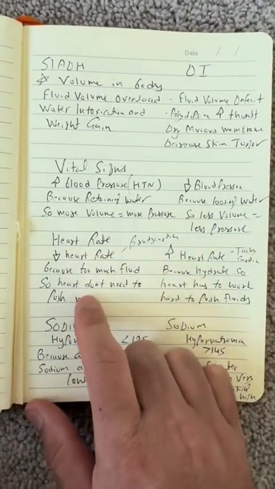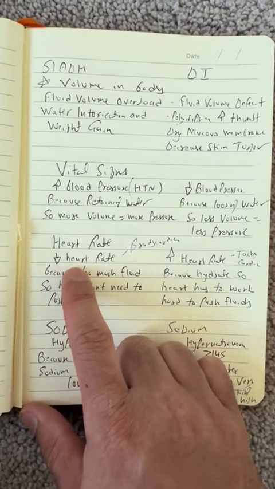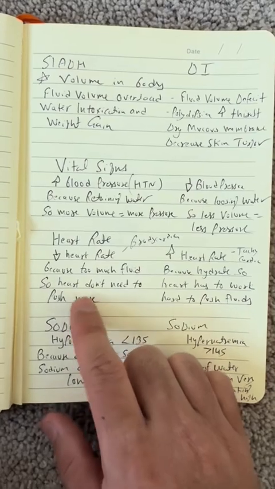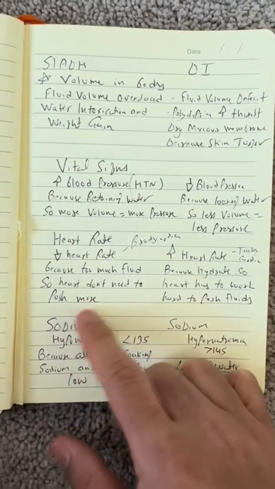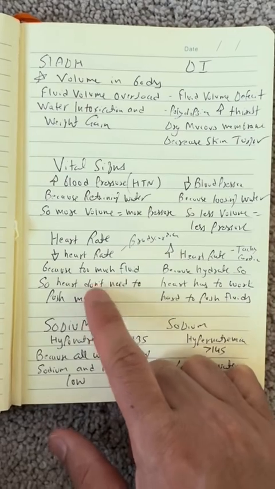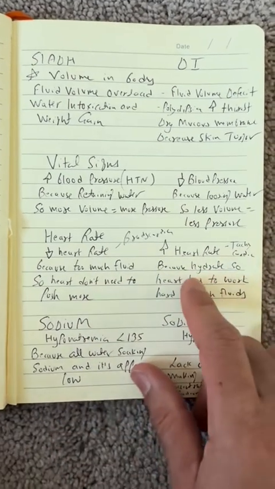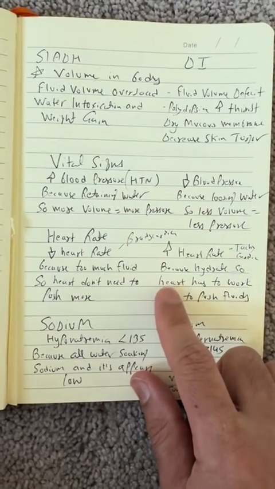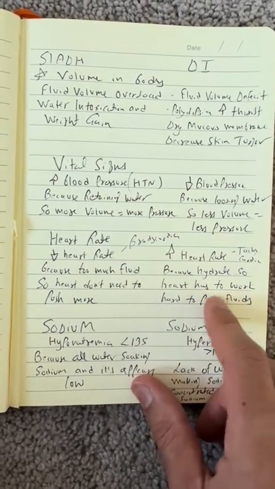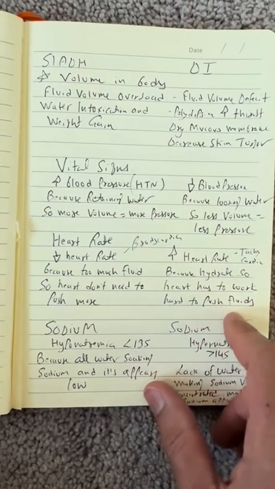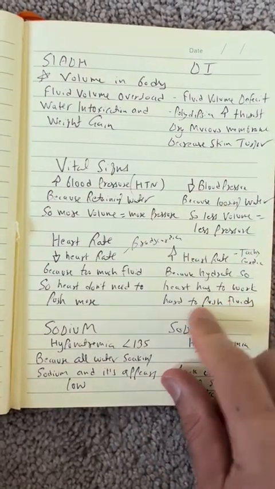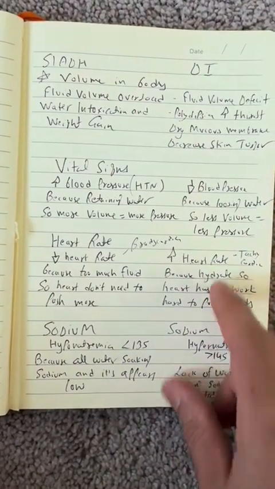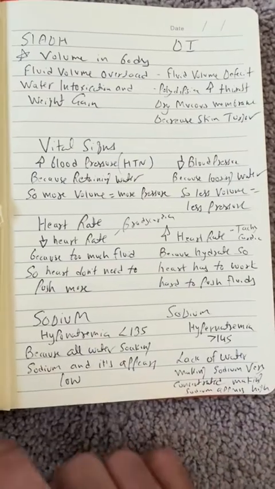What happens to heart rate? Heart rate decreases in SIADH because there is too much fluid in the body, so the heart doesn't need to push more. And in diabetes insipidus, what happens? You will have a high heart rate, known as tachycardia, because of dehydration, so the heart has to work hard to push fluid through your body. If your body is dehydrated, the heart has to push more, so that means it will have a high heart rate.